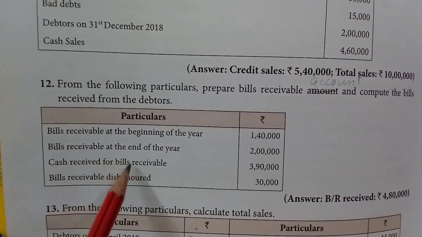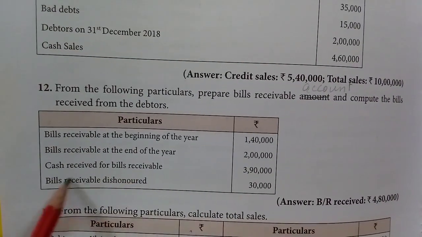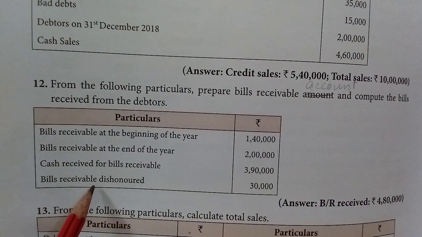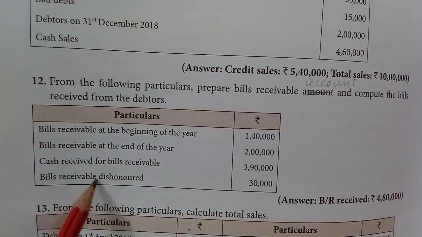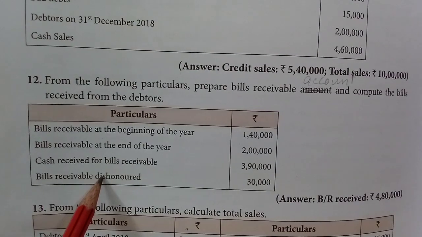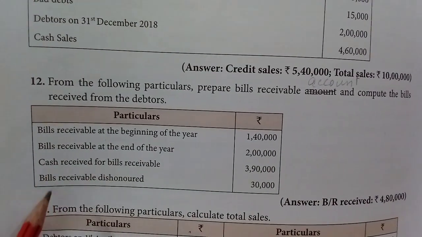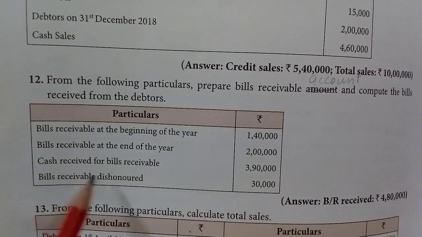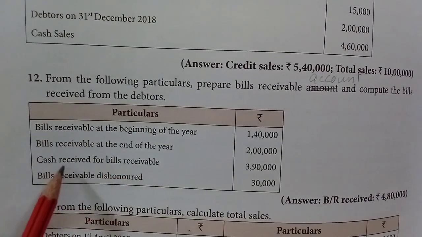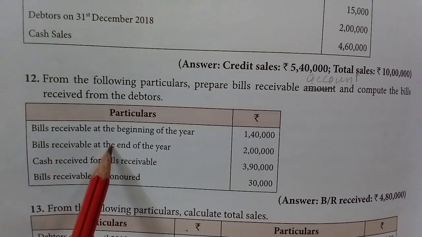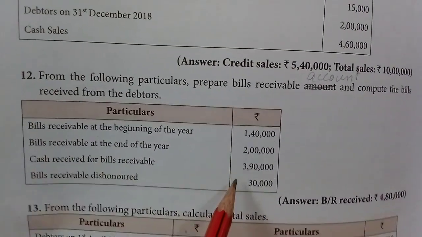Here cash received for bills receivable, by cash. Then by debtors account, bills receivable dishonored entry. Debtors account debtor to bills receivable. So by debtors 30,000. Then the closing balance, by balance carried down. Then credit will be more.